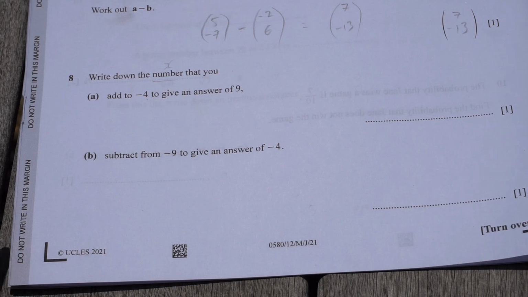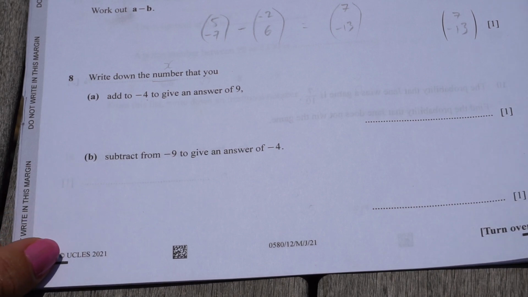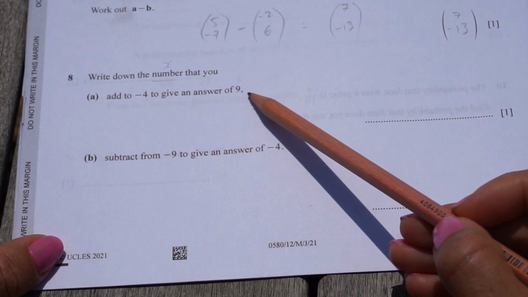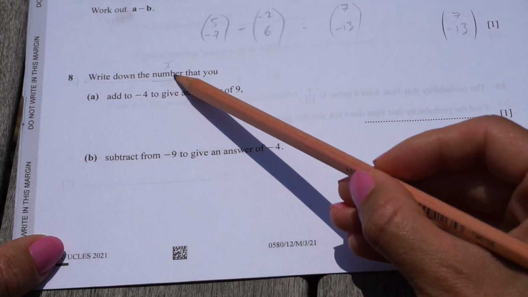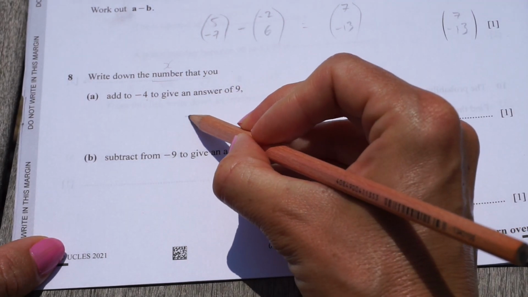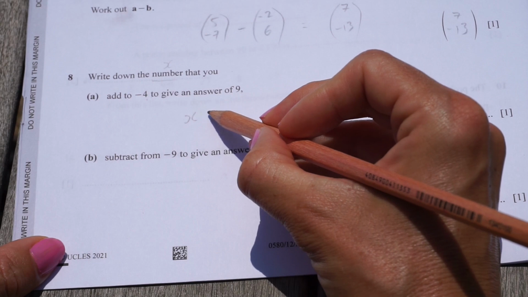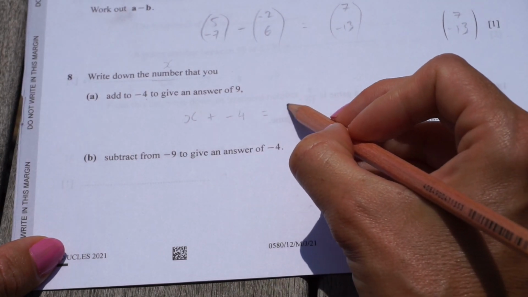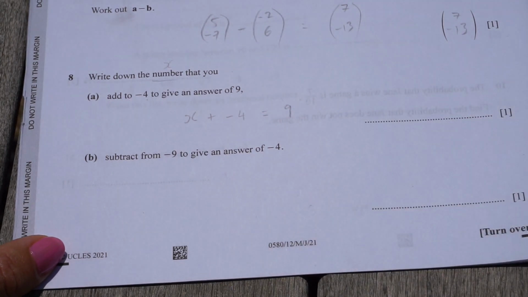So in question 8, it says write down the number that you, first of all, add to negative 4 to give an answer of 9. So let's just call this number x, okay? So we want to know what number, x, is added to negative 4 to give an answer of 9. Okay, so now we have an equation that we can solve to find x.